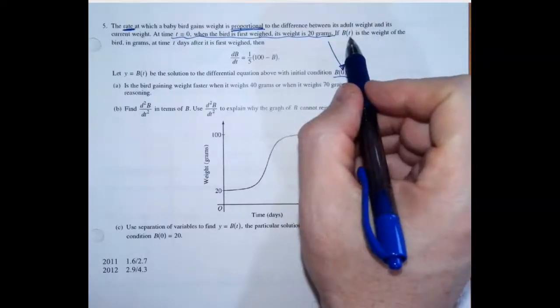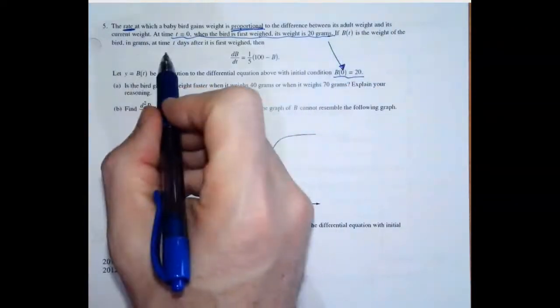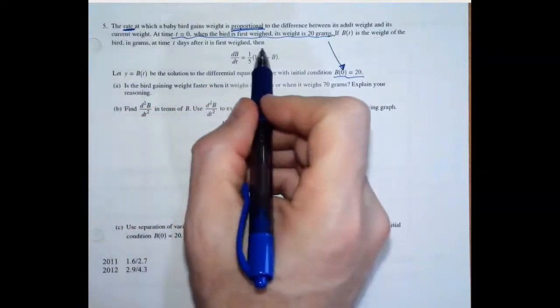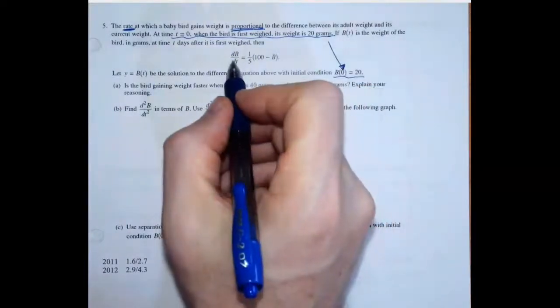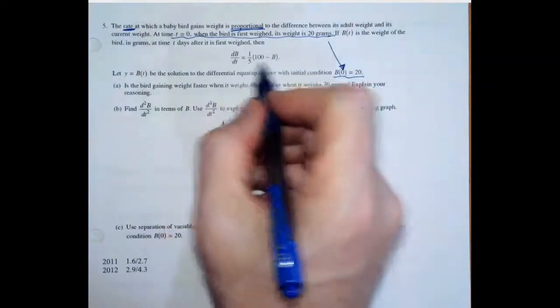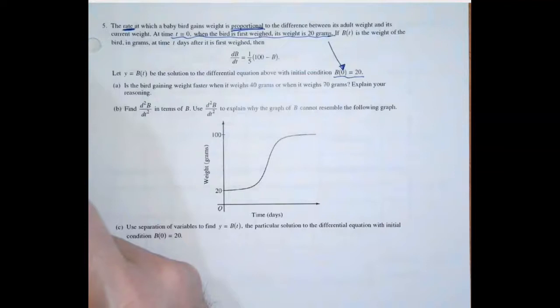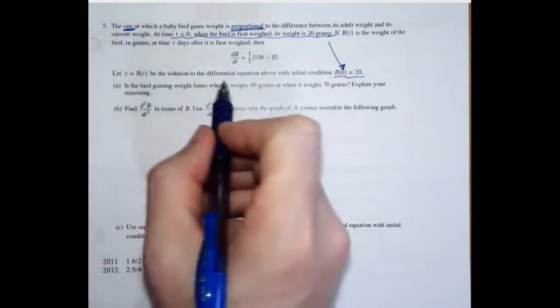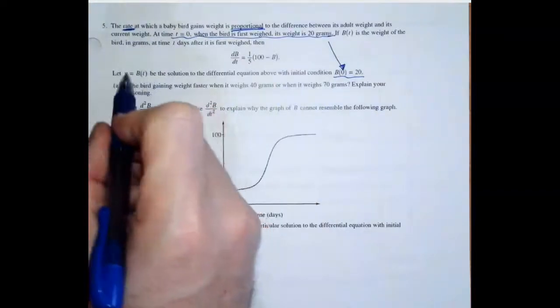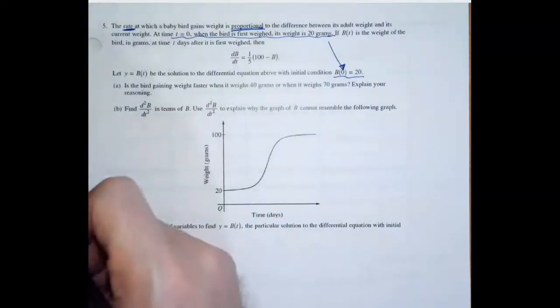If B of t is the weight of the bird in grams at time t days after it's first weighed, then the differential equation is given by this. And then here's our function in terms of t. So this is the solution to this differential equation.